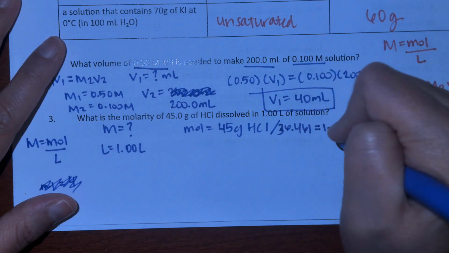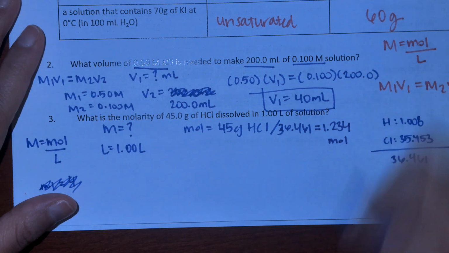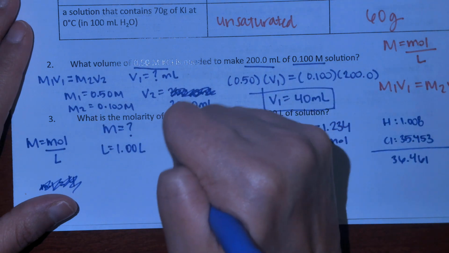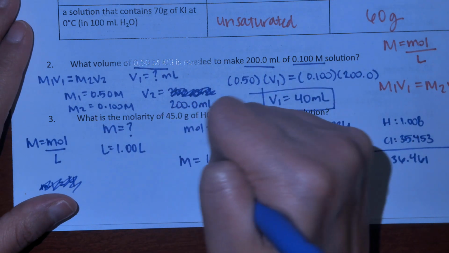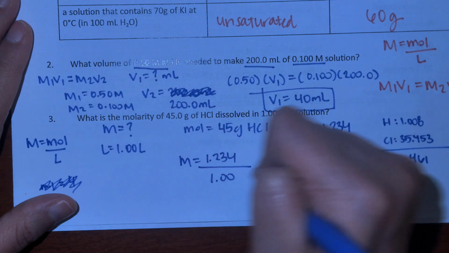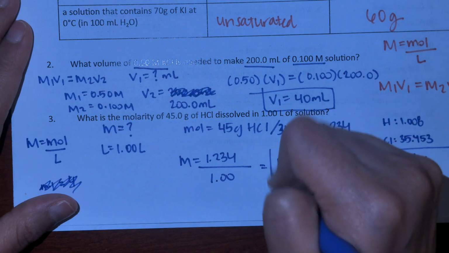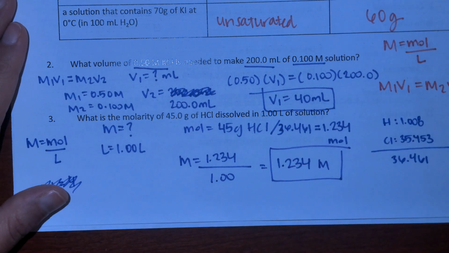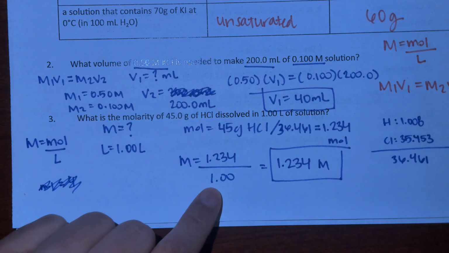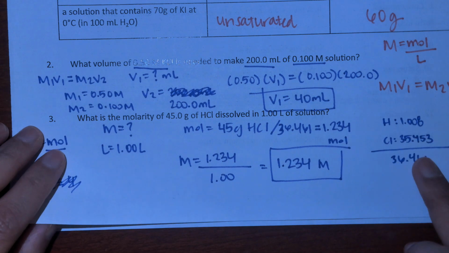You should get 1.234 moles. And since it's divided by 1, that's basically it. Your molarity is 1.234 divided by 1, which is just 1.234 molar. That's your final answer. Okay? If it was like 2 liters, obviously you divide by 2 and it would be something else. So that is how you solve for molarity.